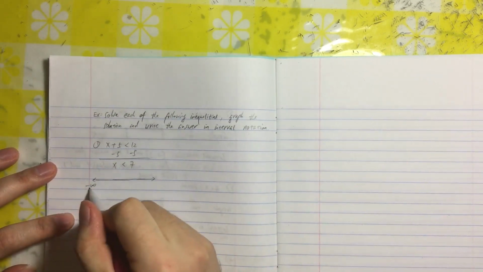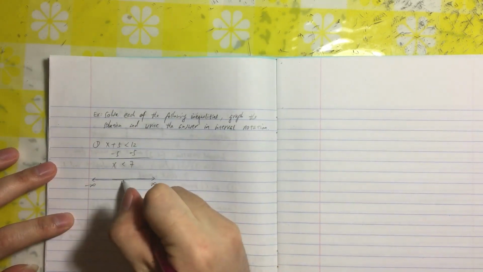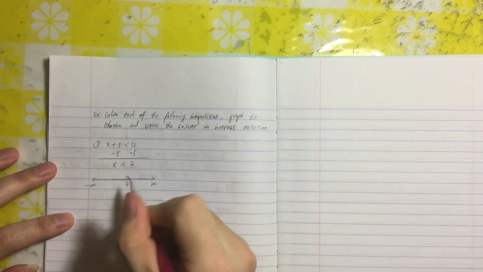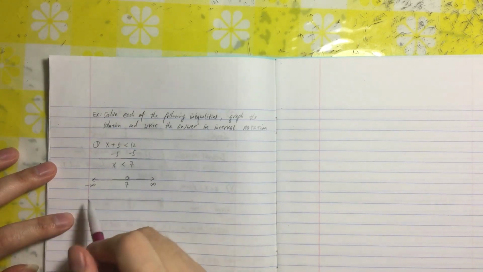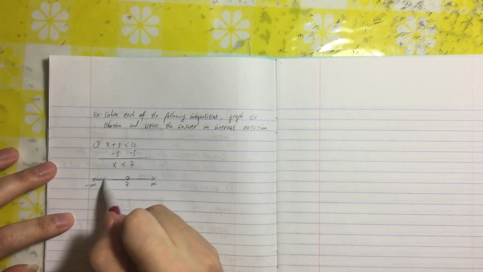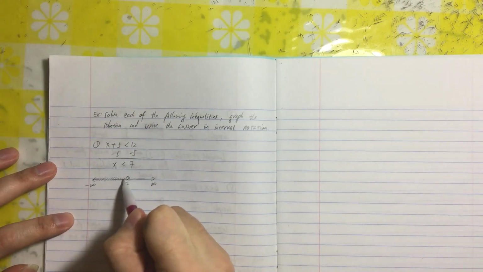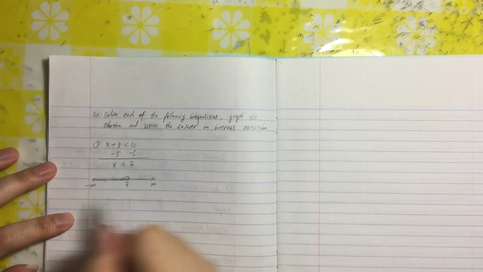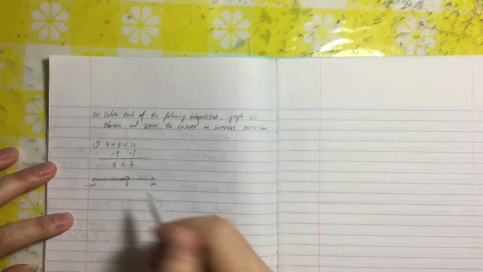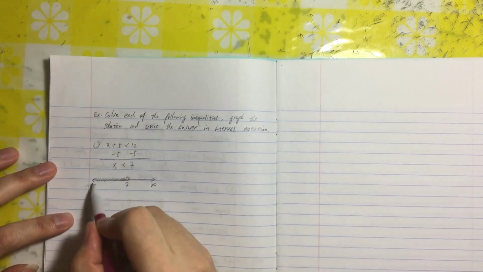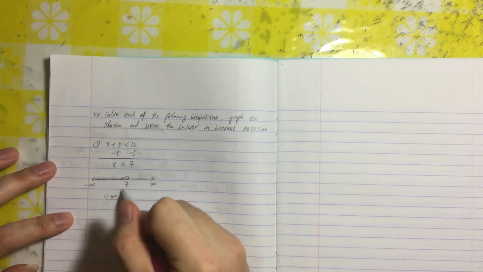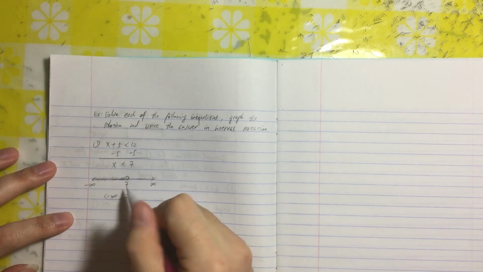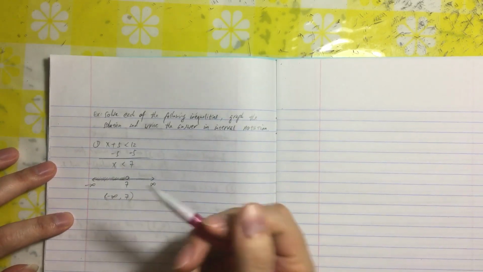Number line is always from negative infinity to infinity. Number 7 is somewhere on the line. Since 7 is not included, draw open circle for 7. For x less than 7, straighten the region to the left of 7. That's a graph. For interval notation, look at the graph here. Left endpoint is negative infinity. Right endpoint is number 7. 7 is not included. Draw open circle. So that's an answer.